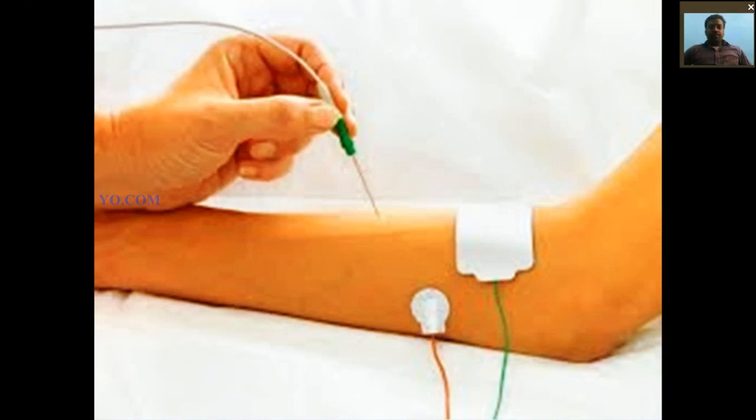Okay, welcome students. In this session we are going to see EMG recording, the purpose of EMG, and the EMG waveform. In the last class we studied the electroencephalogram, that means the measurement of brain activity.